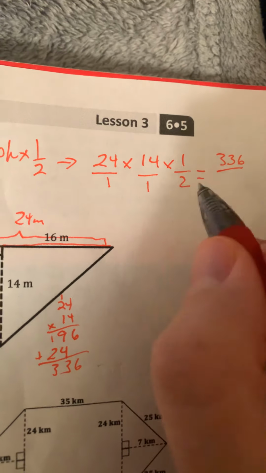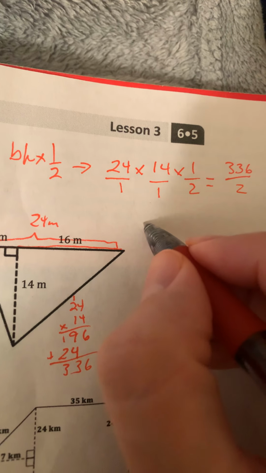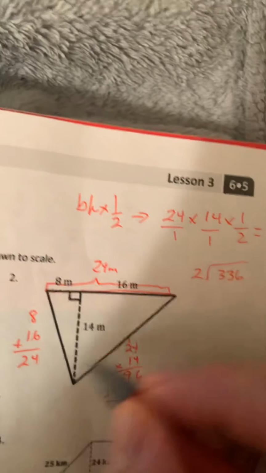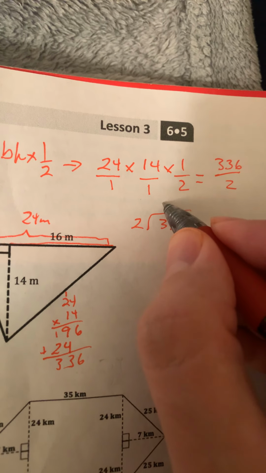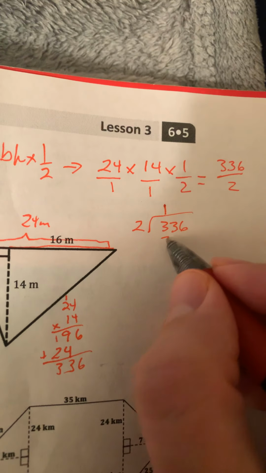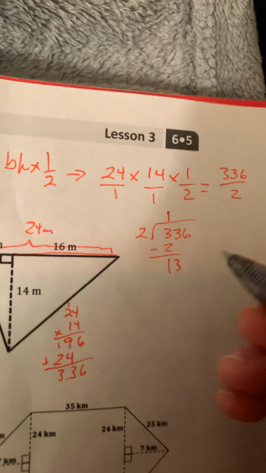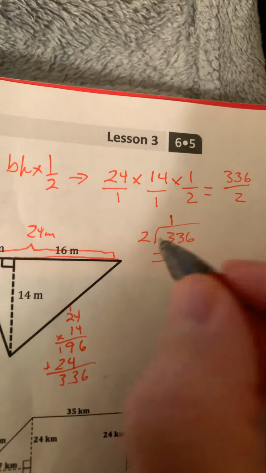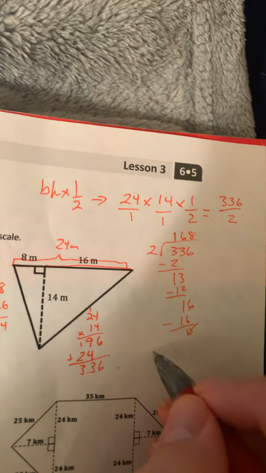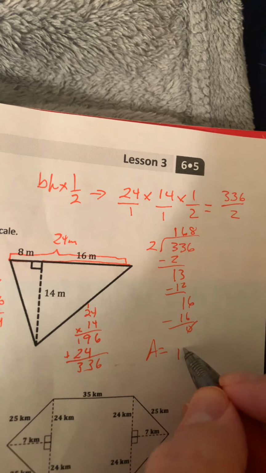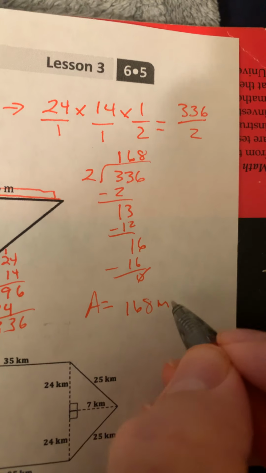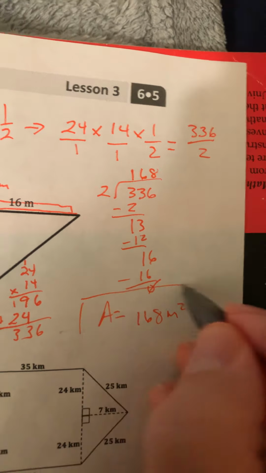And then 1 times 1 is 1, and 1 times 2 is 2. And we're going to divide 336 by 2. That's going to let us know what's the area of this triangle. 2 goes into 3 one time, which is 2. Remainder 1, bring down the 3. 2 goes into 13 6 times, which is 12. Remainder 1, bring down the 6. And 2 goes into 16 8 times, which is 16. So our area for this triangle is area equals 168 meters squared. Okay, again, if you want to pause this video, look at those steps. Okay, we found the area of the entire triangle.